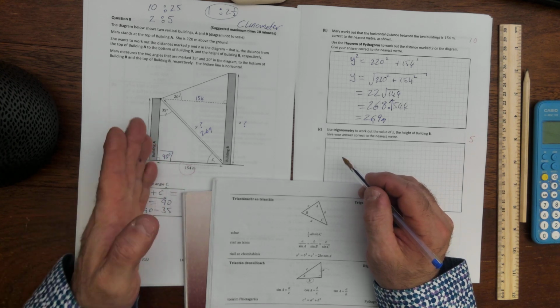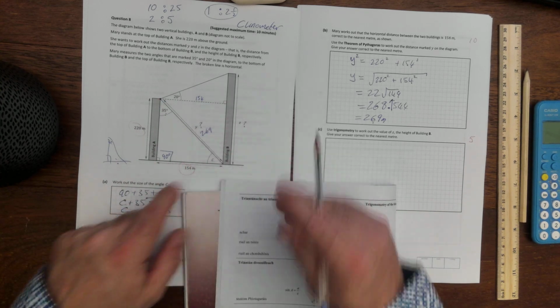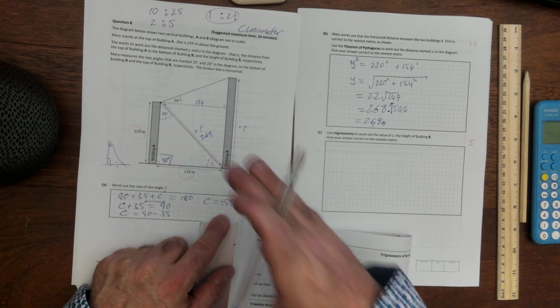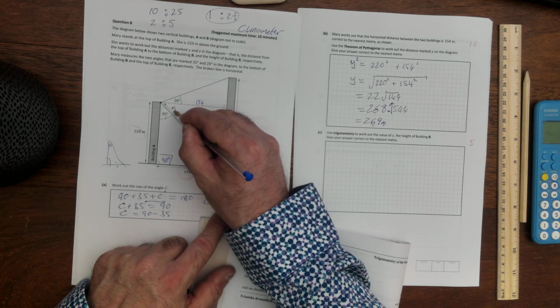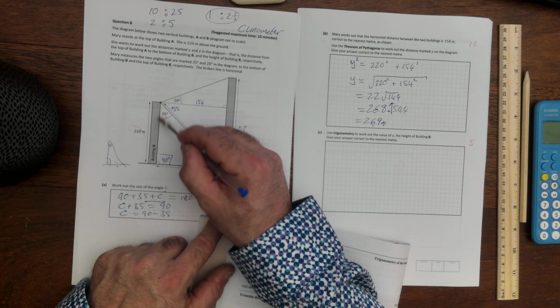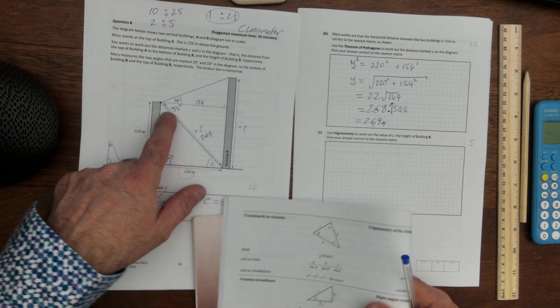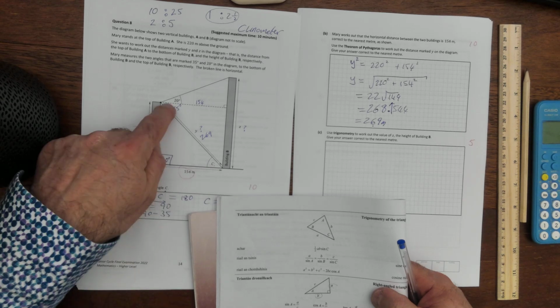And because this is a vertical building and this is a horizontal line, we can fill in the value for C, which is 55 degrees. It's also the value here, because not only do those two add to 90, these two clearly add to 90 because they are 90. So that's 55 degrees, and there's other ways of explaining that too, like their alternate angles.